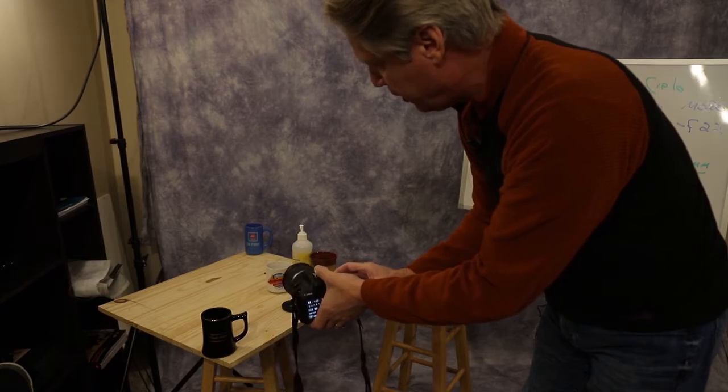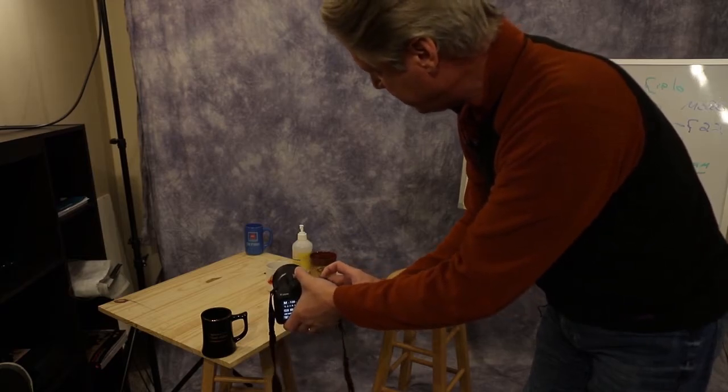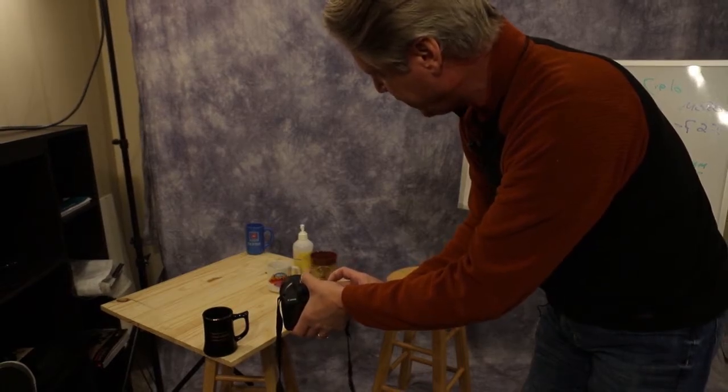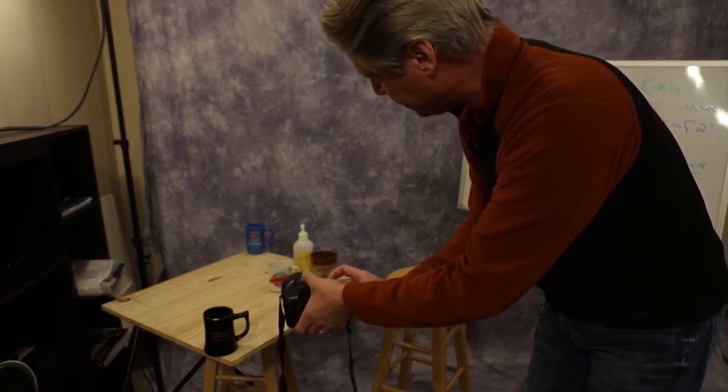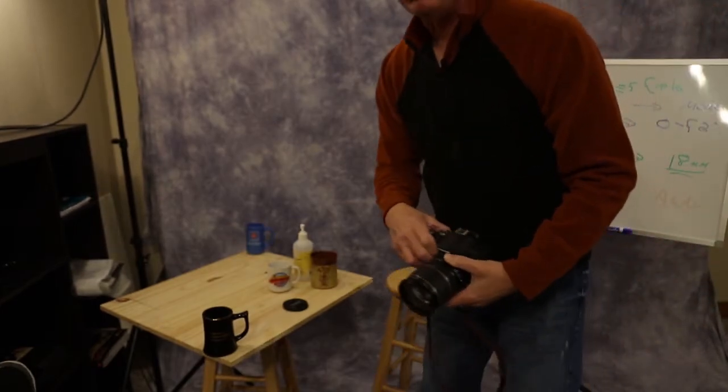If I wanted the blue coffee cup to be in the picture, I would aim the center of the lens at the blue coffee cup, and then move the camera so that all 3 coffee cups are in the picture. That's called picking your point of focus. Okay? And it's really important.